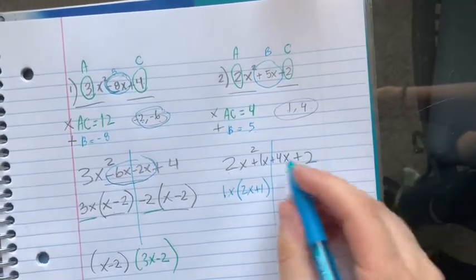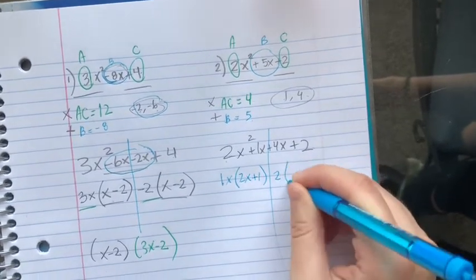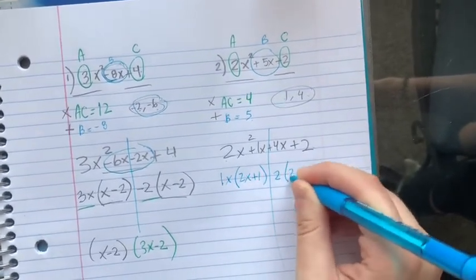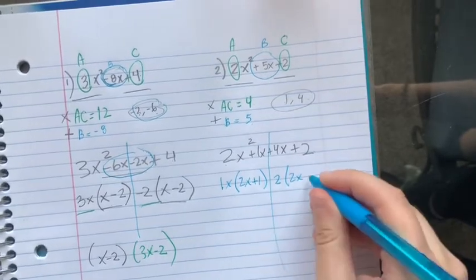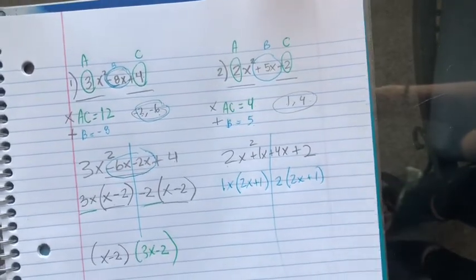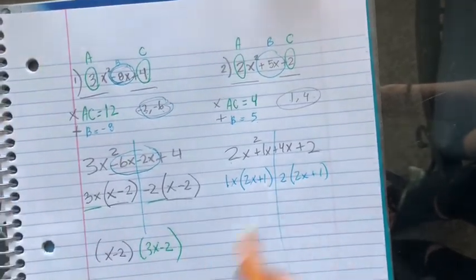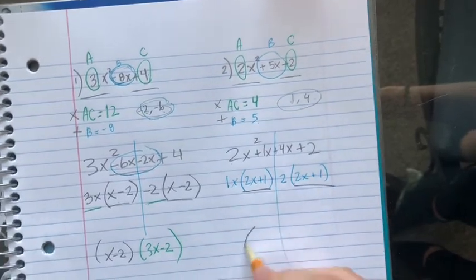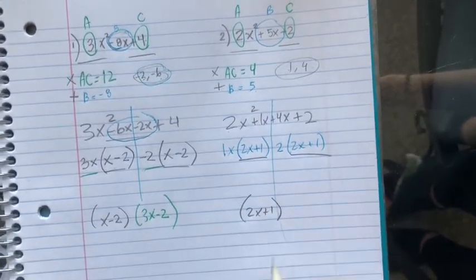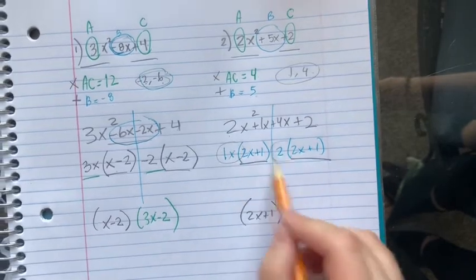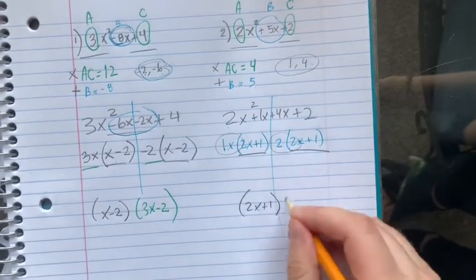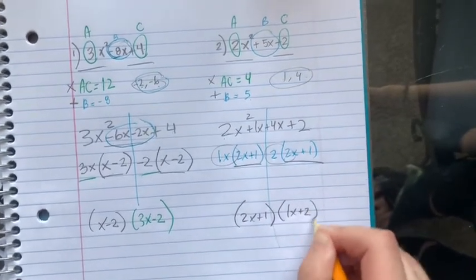And then for the right-hand side, I can factor out a 2. And I can do, let's see, 2 times 2x will give me the 4x, and then 2 times 1 would give me the 2. And once again, I have matching expressions inside my parentheses, meaning that is in fact one of my factors. And then the other factor is just combining what's on the outside here. So it's combining 1x plus 2, so it'll just be 1x plus 2, or just x plus 2.